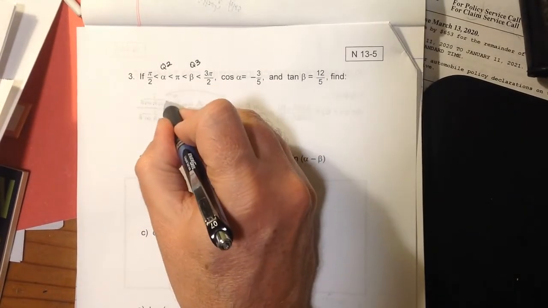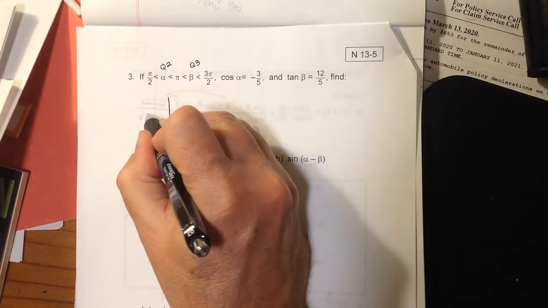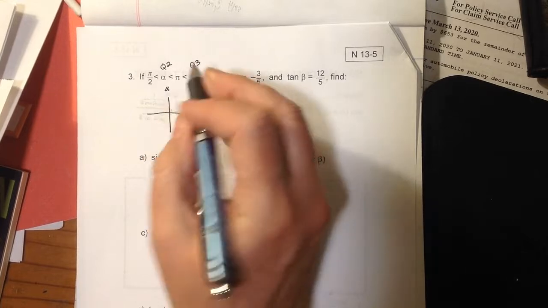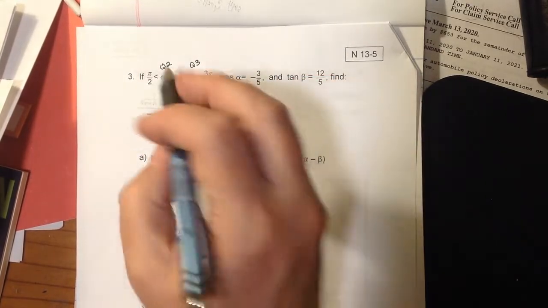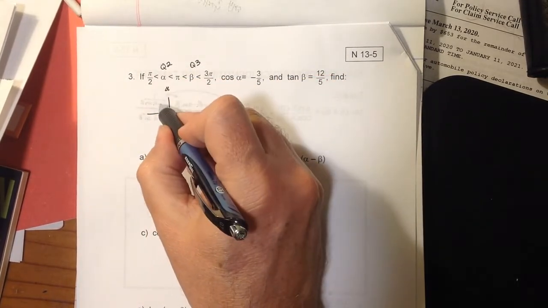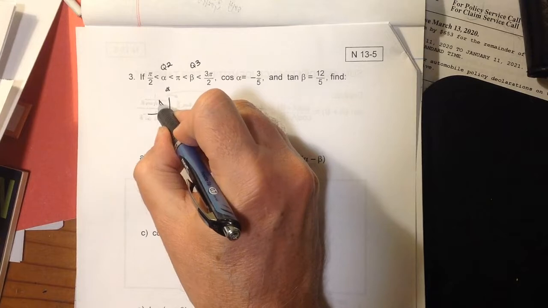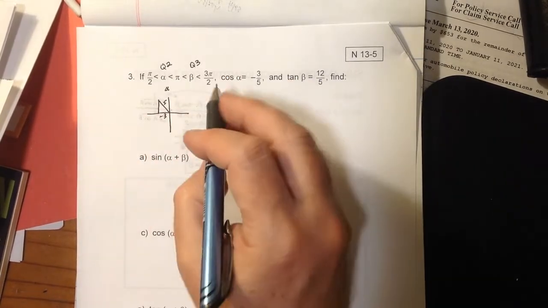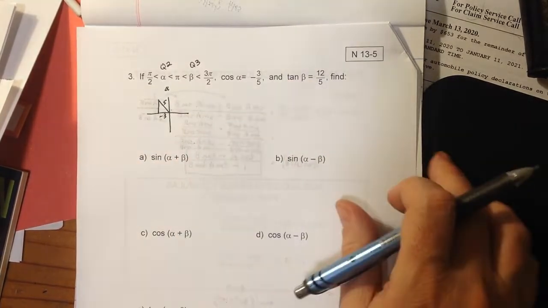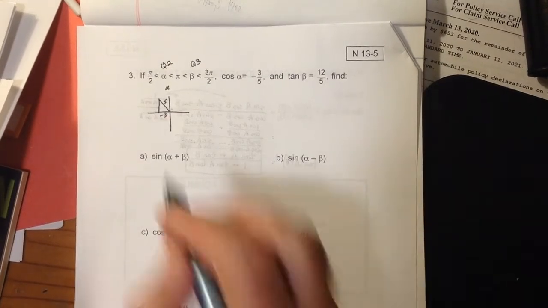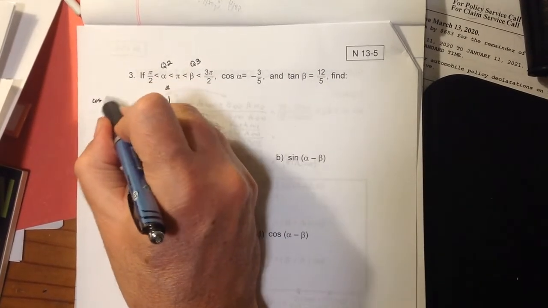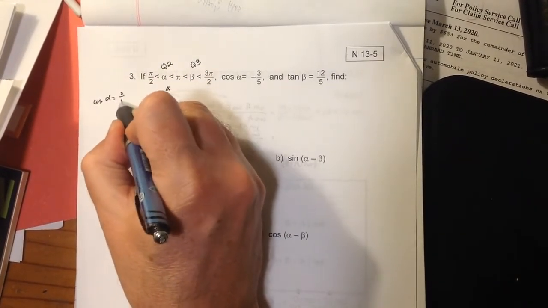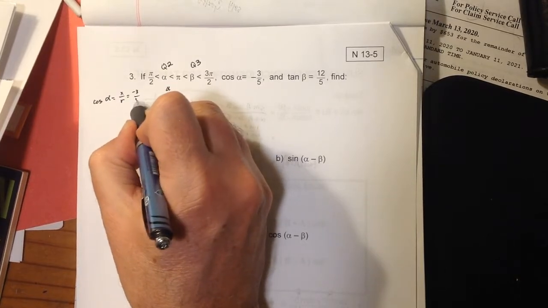So let's kind of draw alpha and beta here separately. So here's my alpha. I know that cosine is negative 3/5, so it might look something like this, where I've got negative 3 and 5. Let me put it out here to the left. You'll be able to see that all right. So cosine alpha equals x over r equals negative 3 over 5.